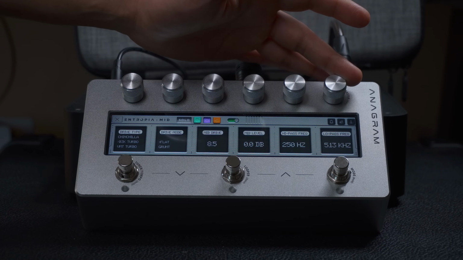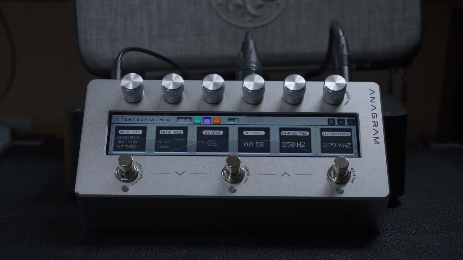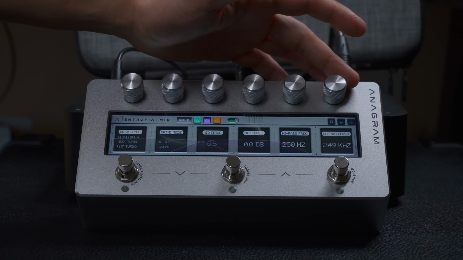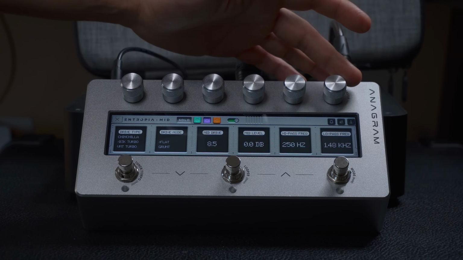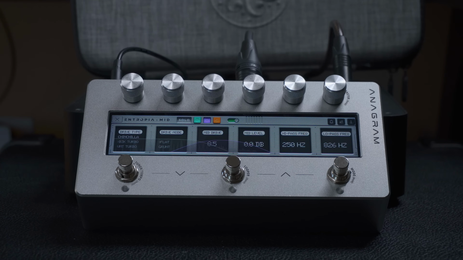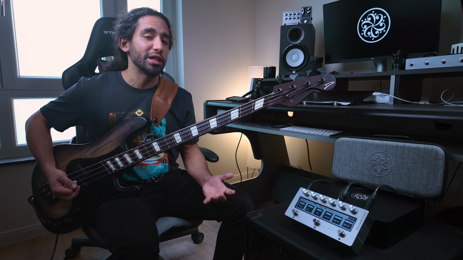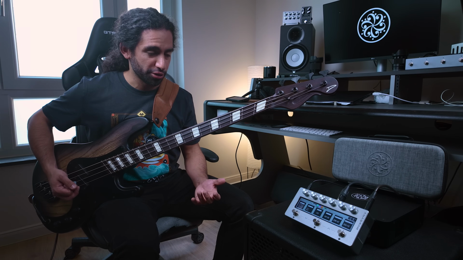And if I roll this even further down, as you can hear, this really changes the character of the distortion.